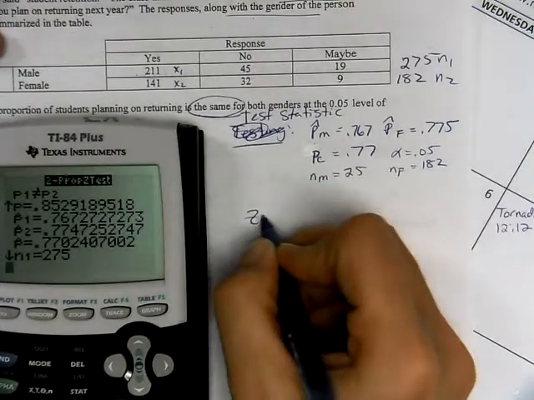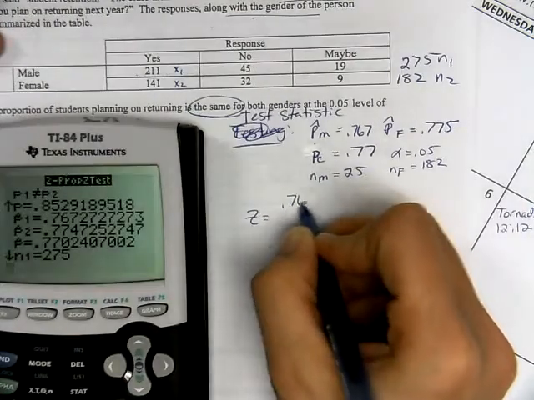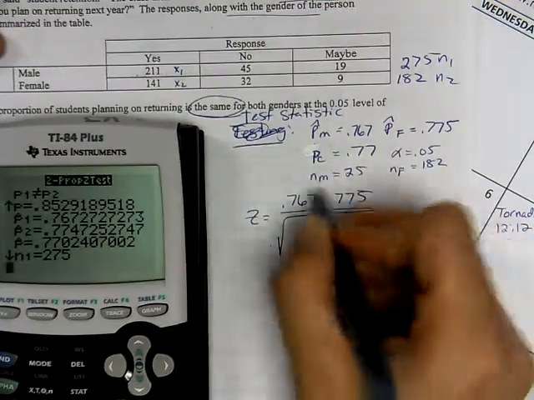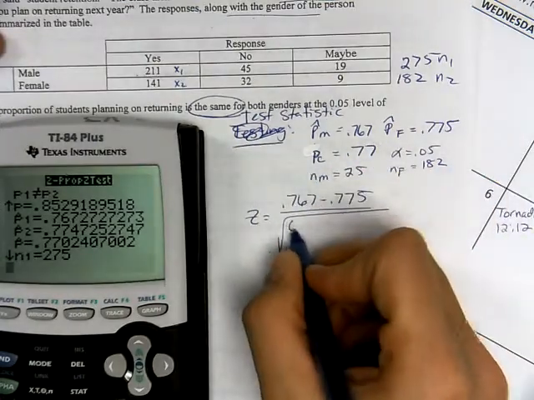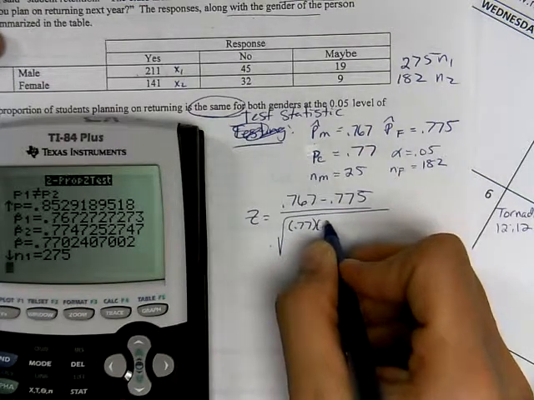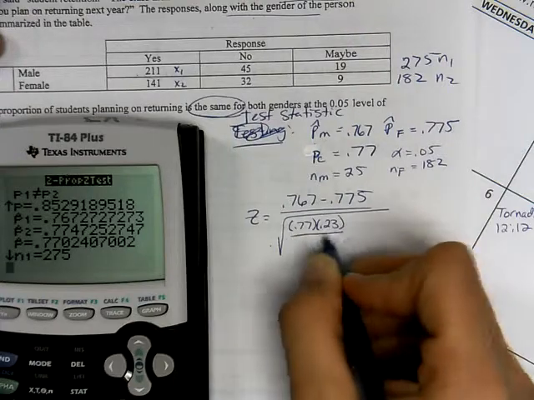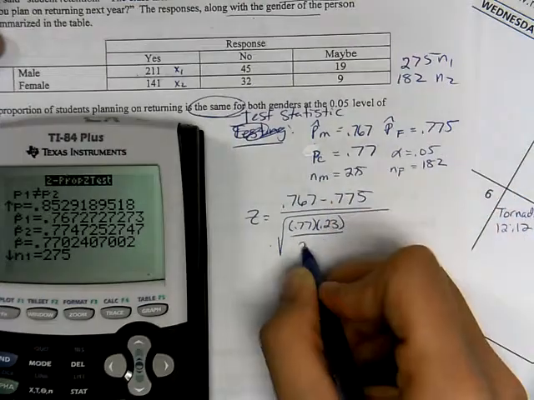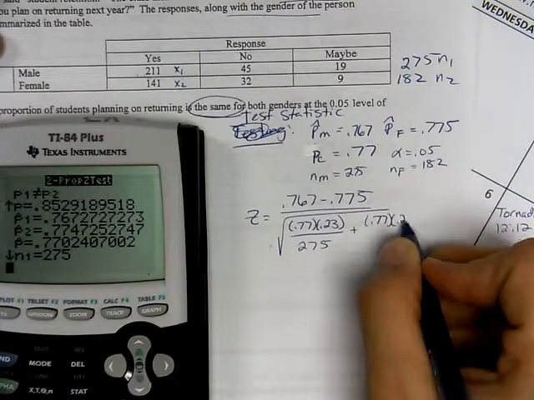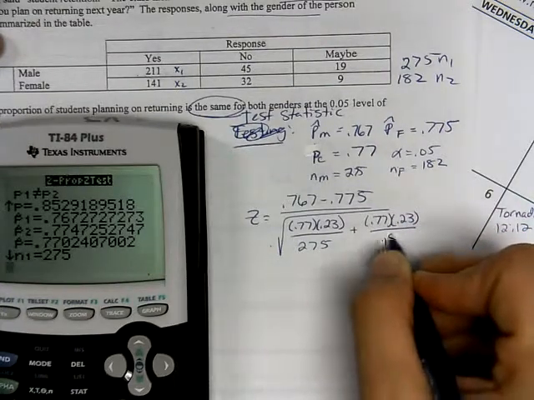So then our z is 0.767 minus 0.775 divided by, now use p sub c, 0.77 times 0.23 over 275 plus 0.77 times 0.23 over 182.